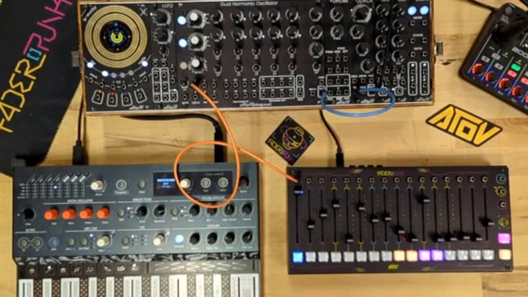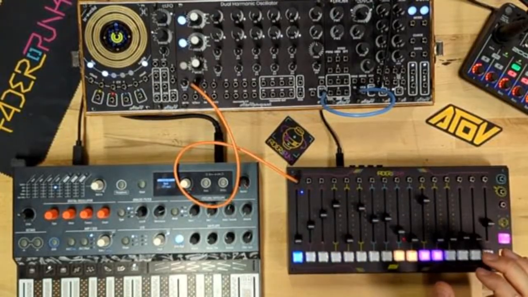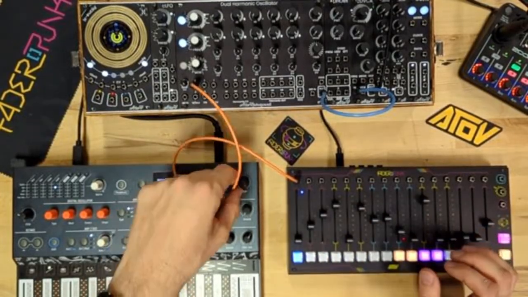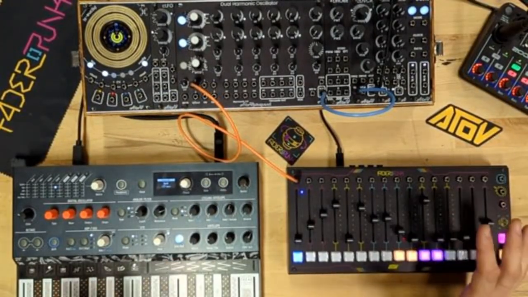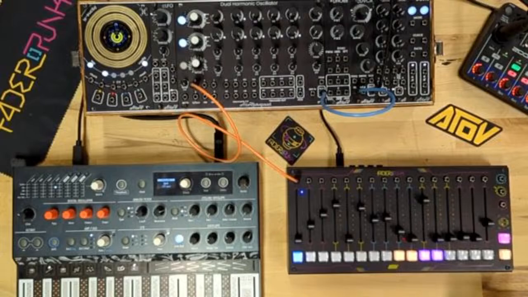So the nice thing with this app is that it's a very fast way to actually create some melodic patterns without having to think too much. One of my favorite ways to use it is actually with a DAW. Let me stop this.